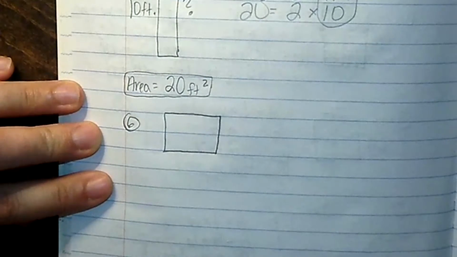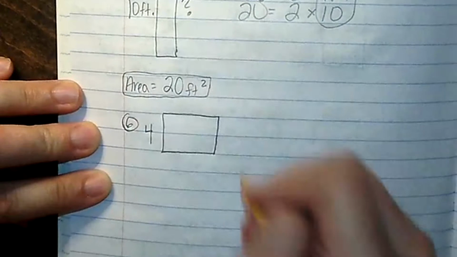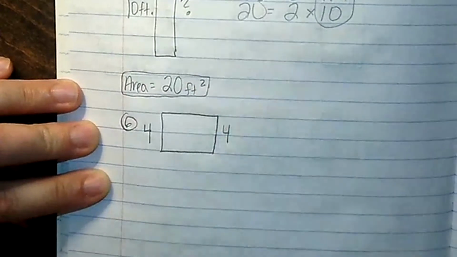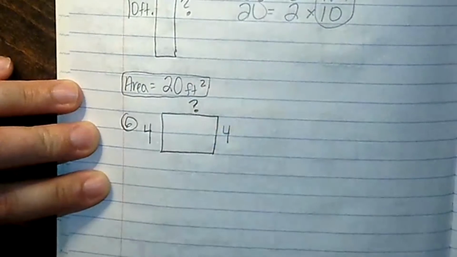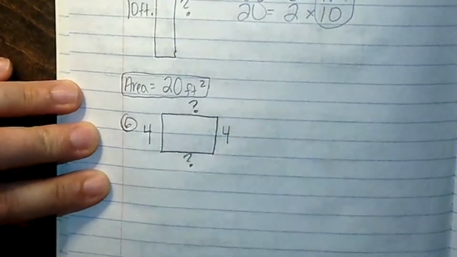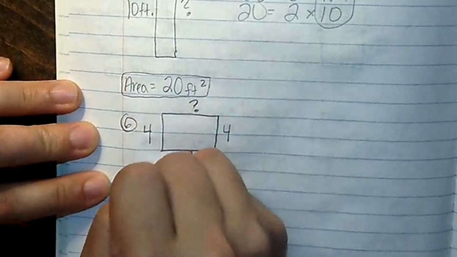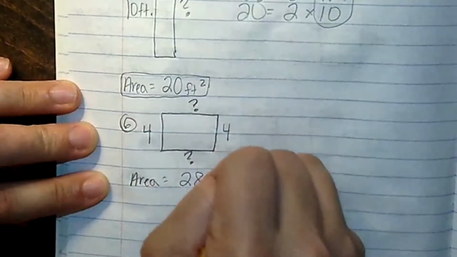All right, I'm going to tell you the side is 4, which of course means this side is 4 too. But I'm going to tell you I don't know what the top is, which of course means I have no idea what the bottom is either, right? But I do know that the area equals 28 feet.